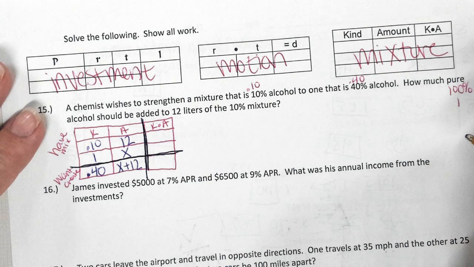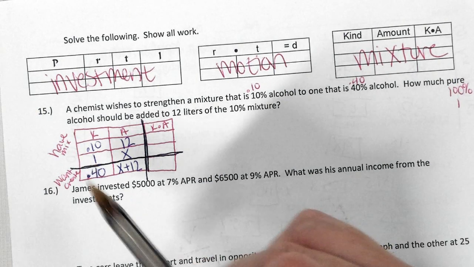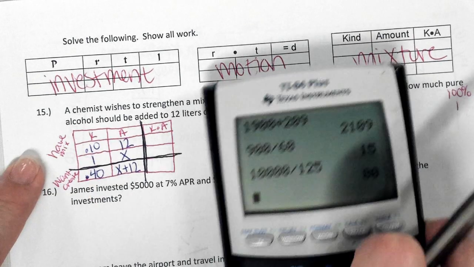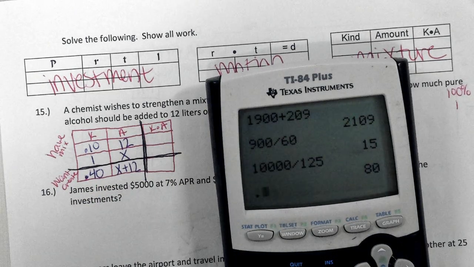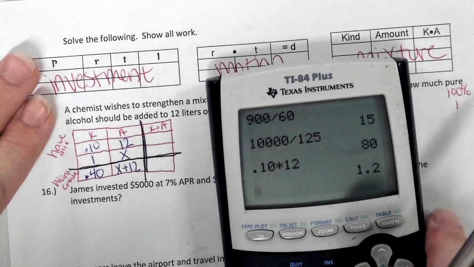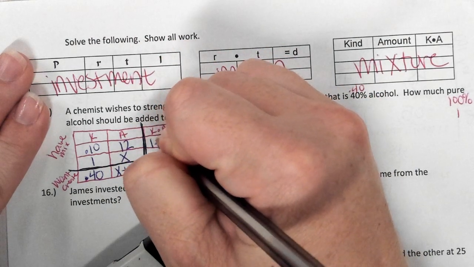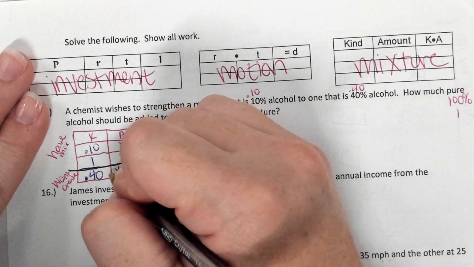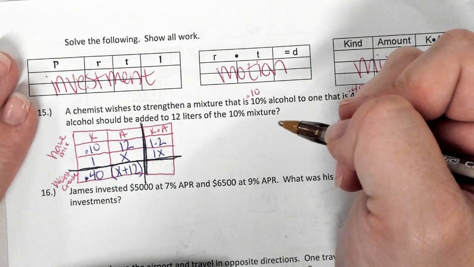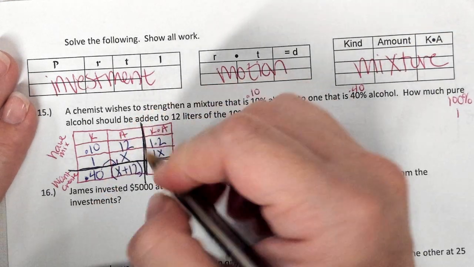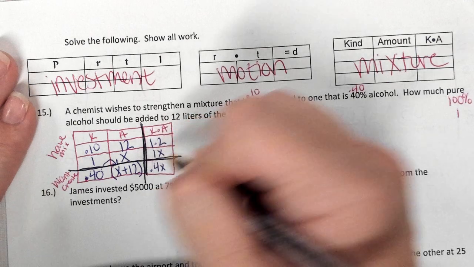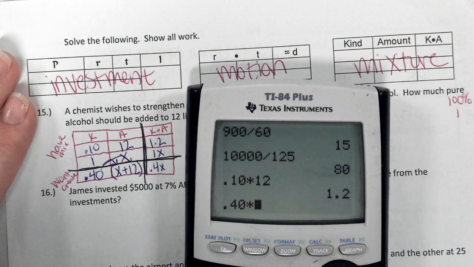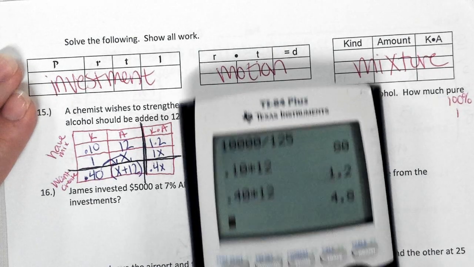Either way is fine. Now the best part about mixture is once you have that, the rest is pretty simple to solve. So remember, you multiply across to find these. So we have 0.10 times 12, which is 1.2. 1 times x is 1x. And then here we have to distribute because there's a plus sign. So 0.4 times x is 0.4x, and 0.40 times 12 is 4.8.